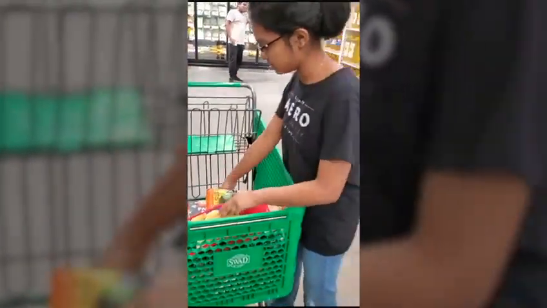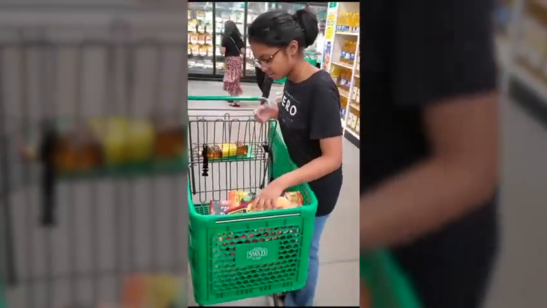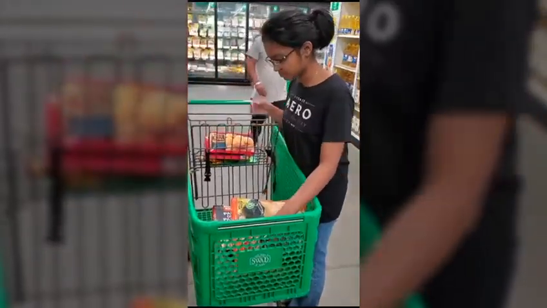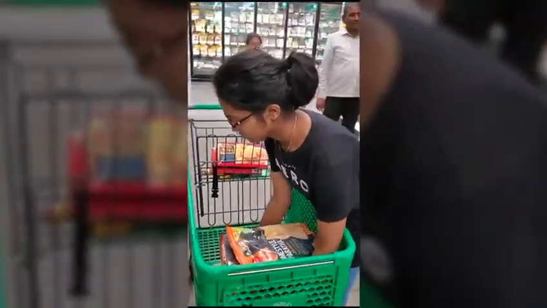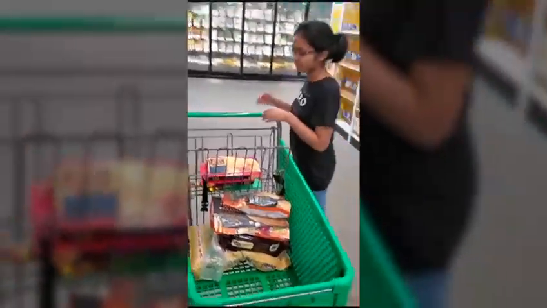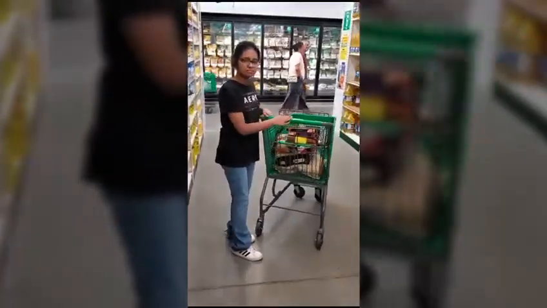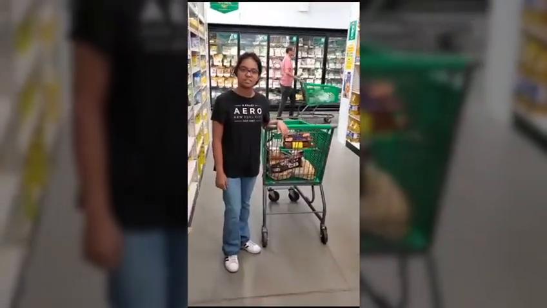Well, let me try putting some of the food over there, maybe closer to the handle. Okay, let's see if that works. Wow, it's so much easier to rotate it now. Well, what just happened here?